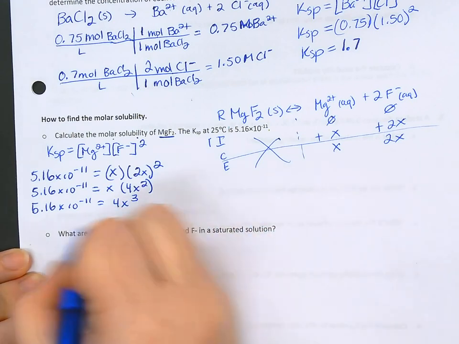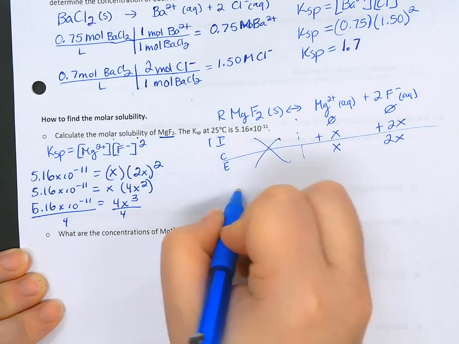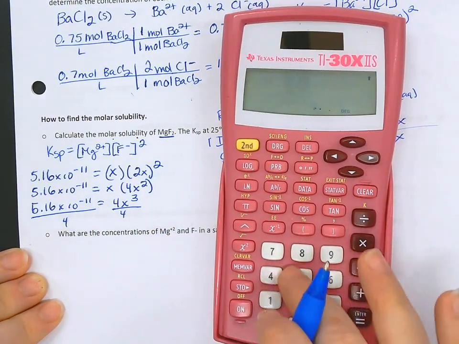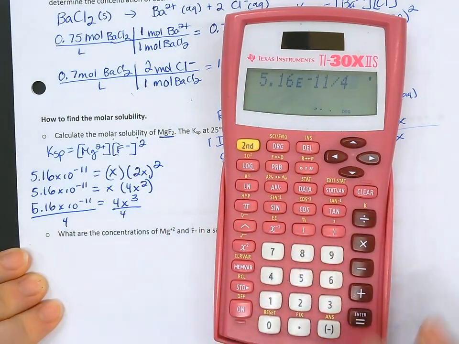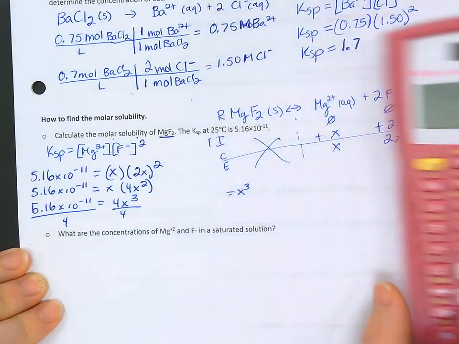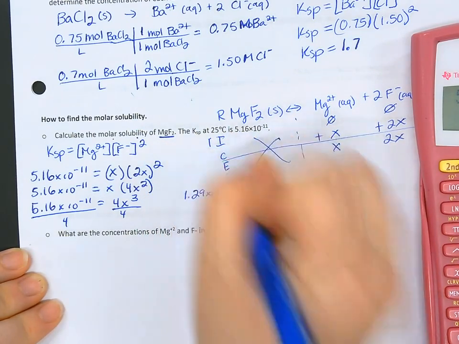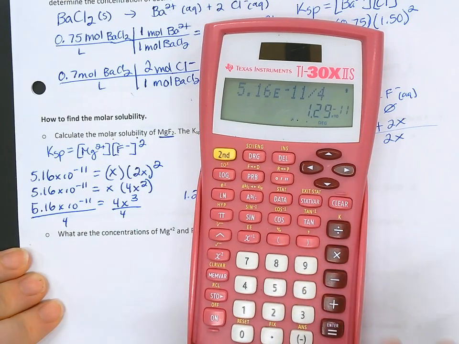All right. Next, to solve for x, I would divide by 4. So my x cubed is going to equal 5.16 times 10 to the negative 11th divided by 4, which is 1.29 times 10 to the negative 11th. And that equals my x cubed. So now I need to do the cube root of that. Now that's kind of annoying to do, honestly. So here's what I do.